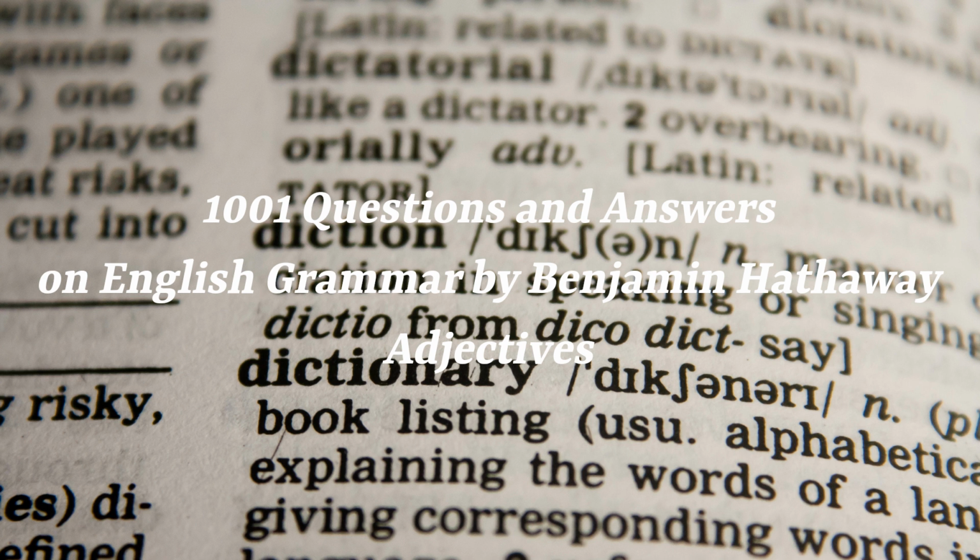Question 43. When is an adjective said to be compared regularly? When it takes r or er or more for the comparative, and st or est or most for the superlative. Question 44. What adjectives are compared regularly? Most monosyllables and many dissyllables when accented on the first syllable. Question 45. How are adjectives compared irregularly? By a change of word, as good, better, best.